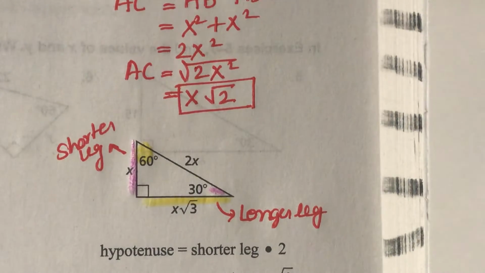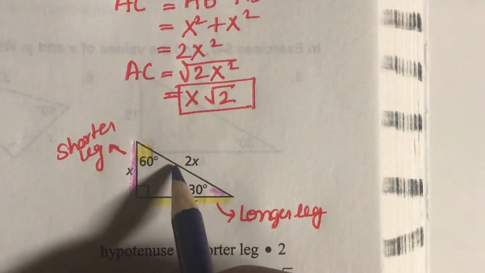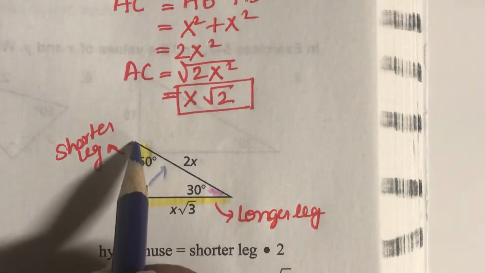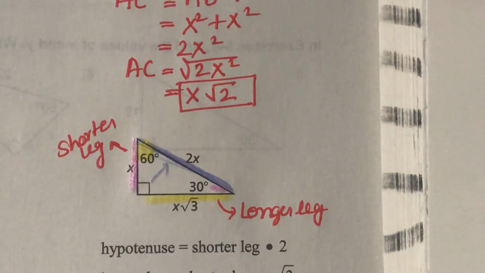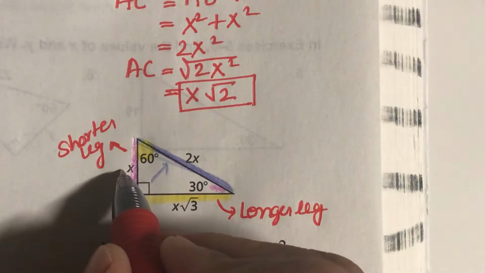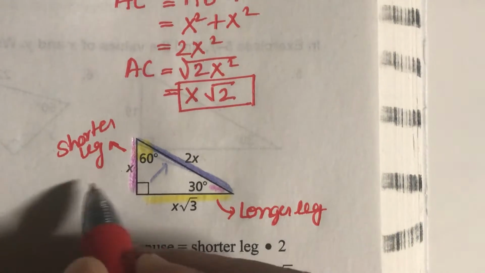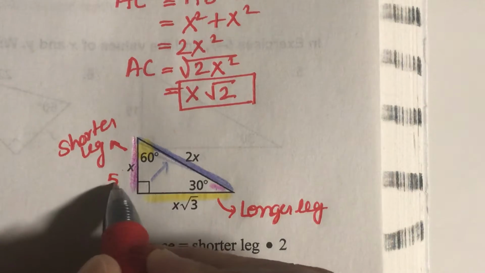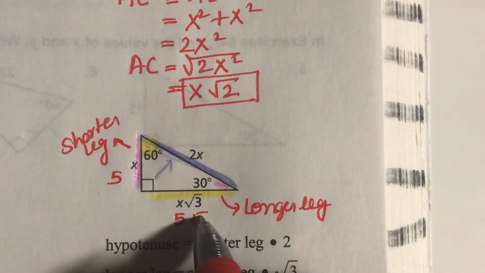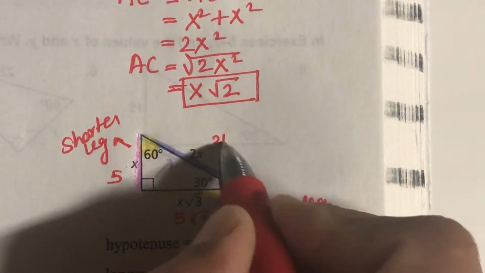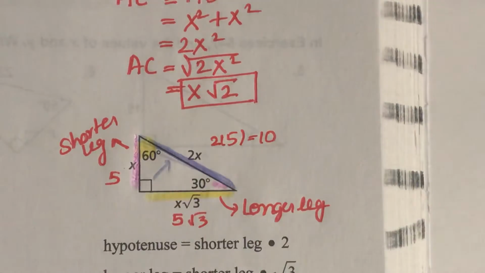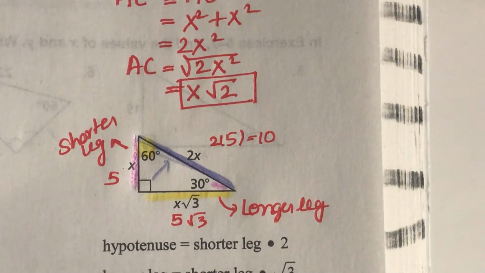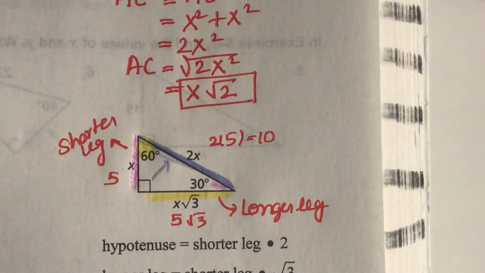The other thing is, whatever the hypotenuse is here, it's going to be twice the shorter leg. Suppose I assume the shorter leg to be 5, then the longer leg is 5 root 3, and the hypotenuse is 2 times 5, equal to 10. So you need to have at least the shorter leg, or one of the legs or sides, to find the measurements of the other sides in this special triangle, 30, 60, 90.